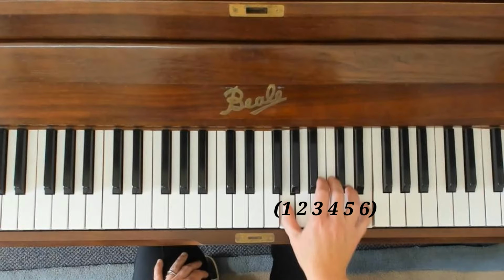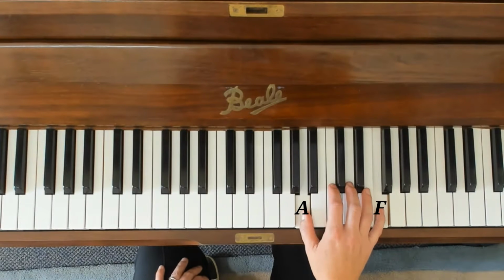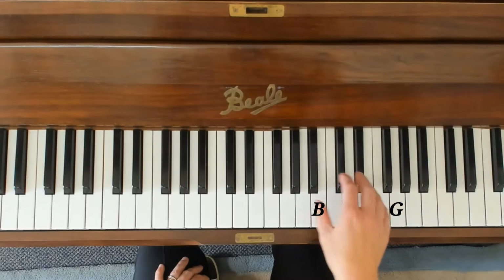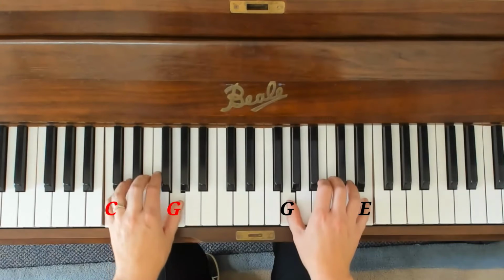In the right hand, let's put sixths over the top there. So our first sixth of G and E will match our C pattern. Then we're going to step up 1 to match our D pattern, and then up 1 more to match the G, and then back to the start again. Let's play that.